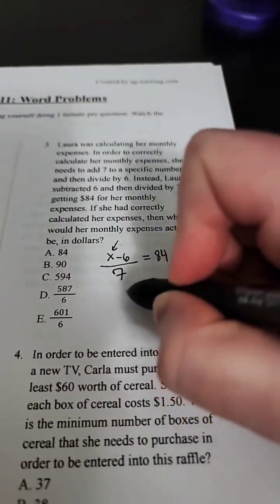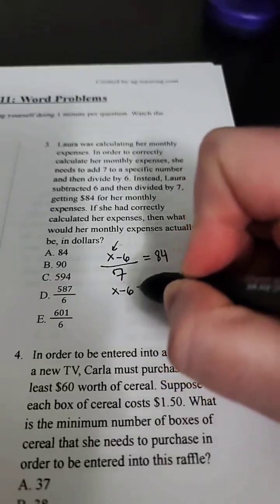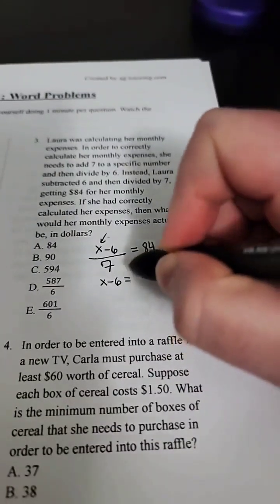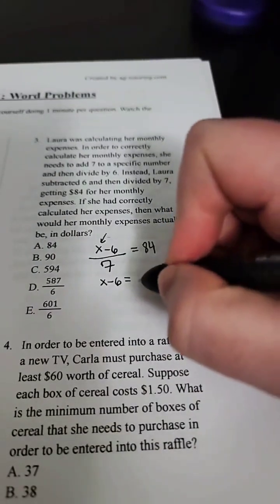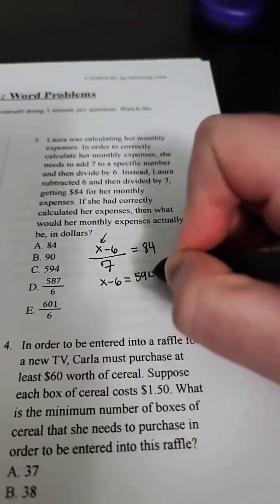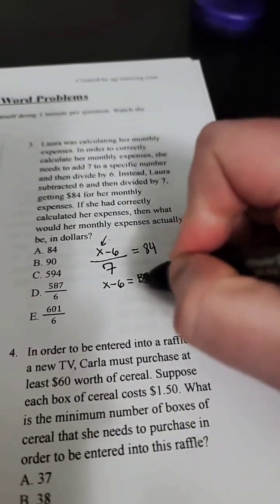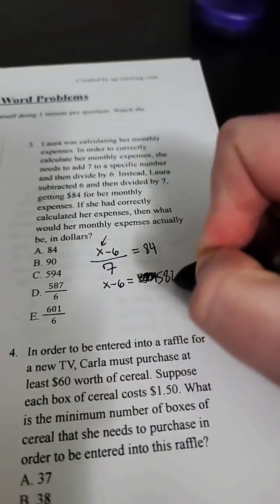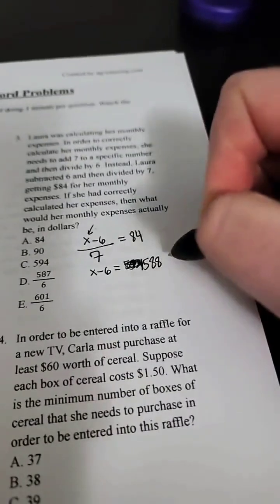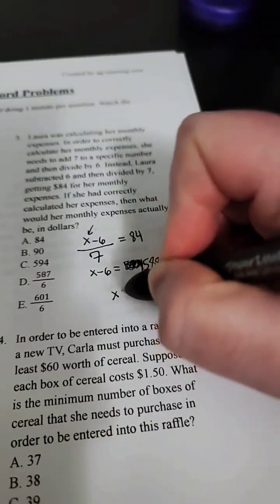So I'm going to multiply each side by 7 to get X minus 6 by itself over here. And then when I multiply 84 by 7, I'm going to get 594. Or sorry, not 594. I'm skipping ahead to the next step and adding it already. 588, and then you add 6, and that's when you get 594.